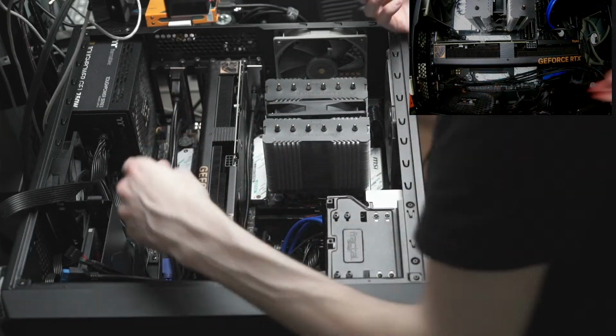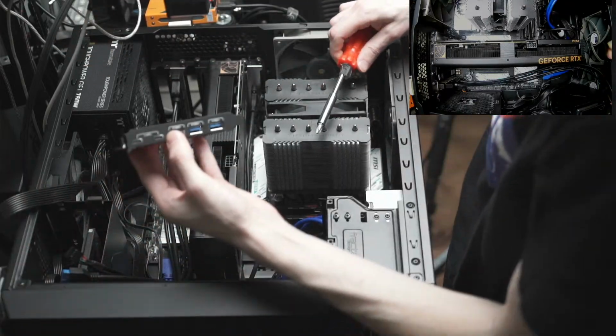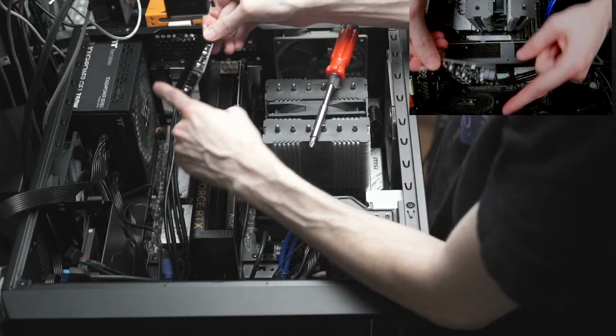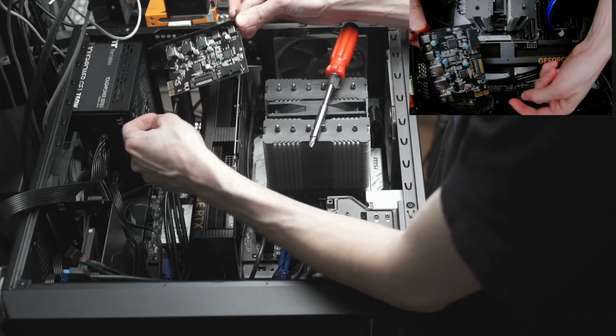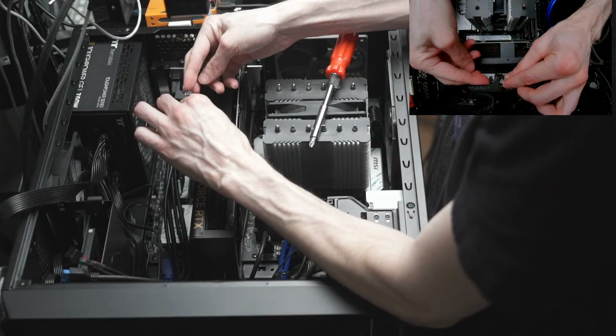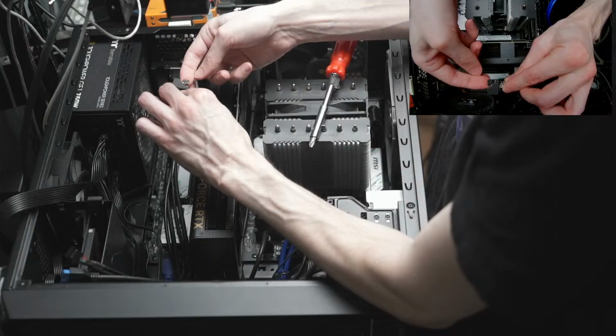I'm not going to tighten it too much at the moment. Then we take our expansion card. Obviously, it's going to go this direction. So we've got the notch connector up here. This is where the screw goes. Might have to adjust that. Looks like I had bent it at one point.